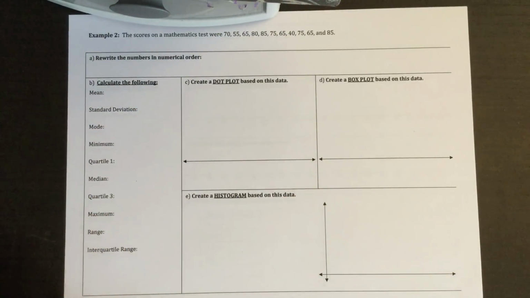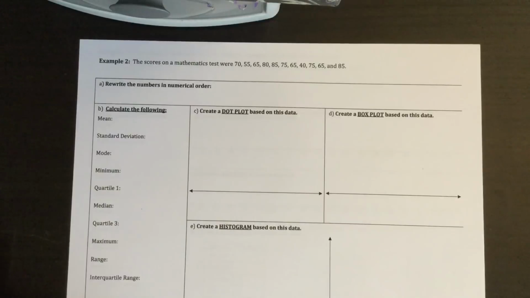Okay, so we've got the scores on mathematics tests were 70, 55, 65, 80, 85, 75, 65, 40, 75, 65, and 85. Okay, again, I'm going to start off by just rewriting these in numerical order.